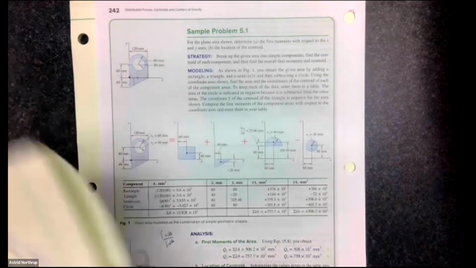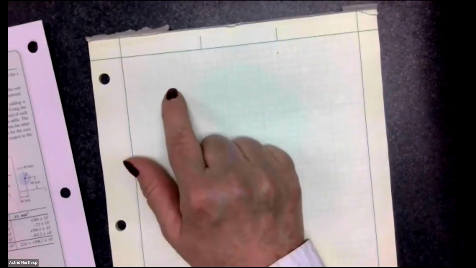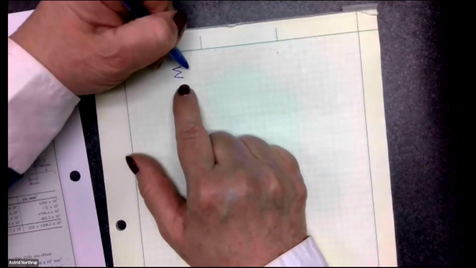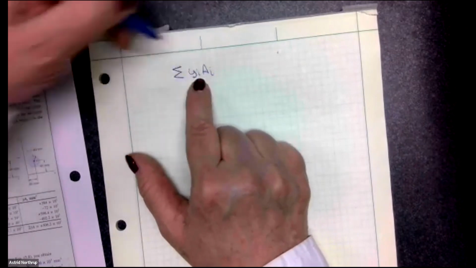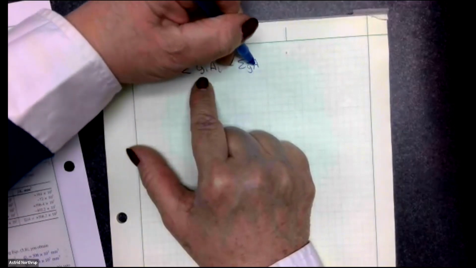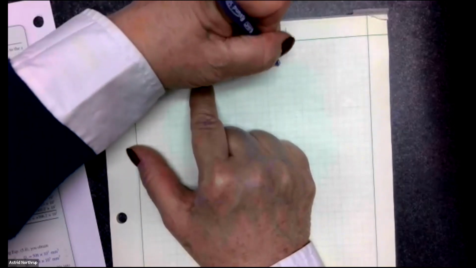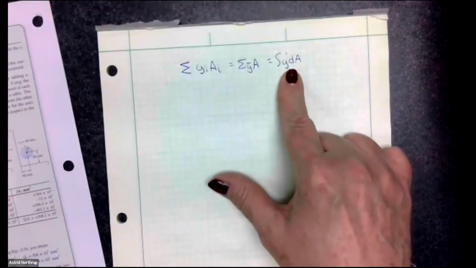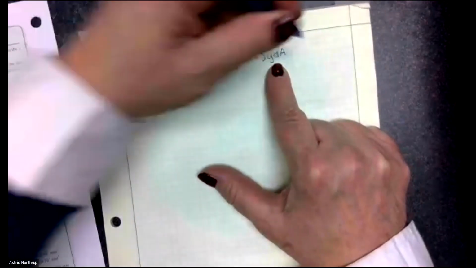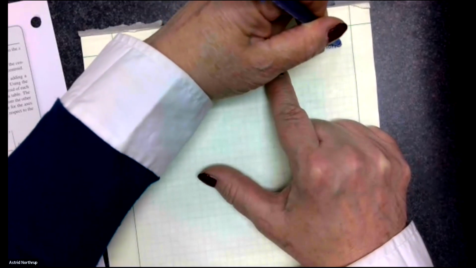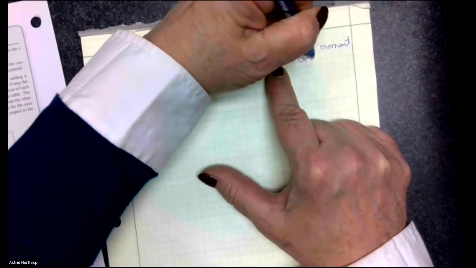Now, the only other thing that I would like to tell you is that this term, which is the summation of Y_i A_i, or could be called the summation of Y bar A, or could be the integral of Y dA, is called the first moment of area.